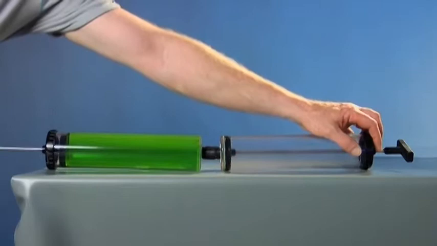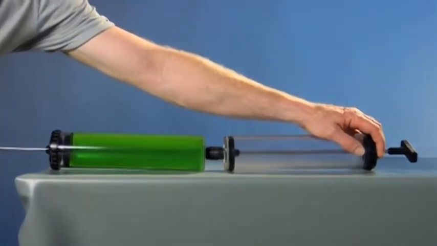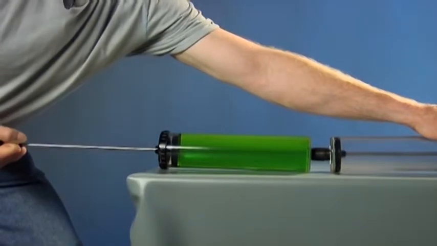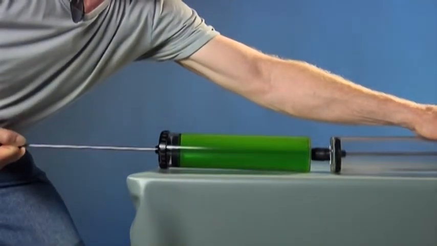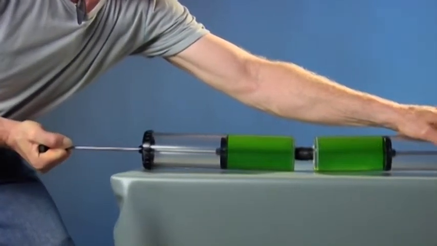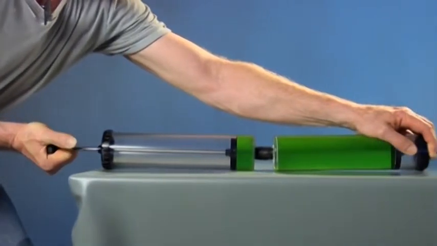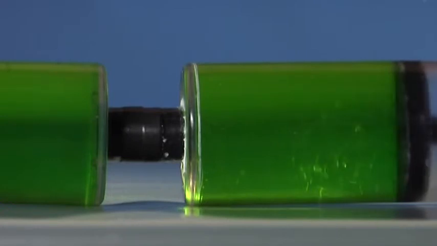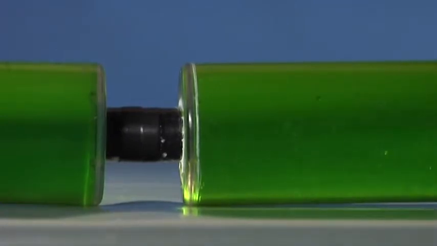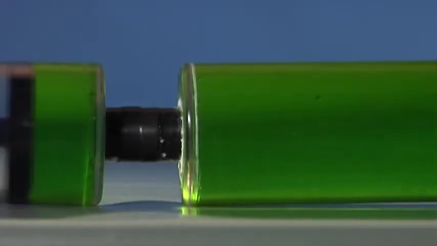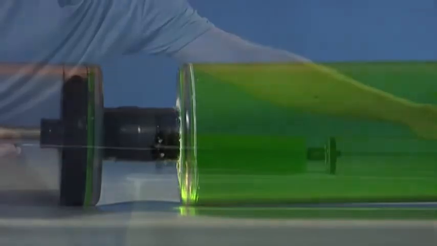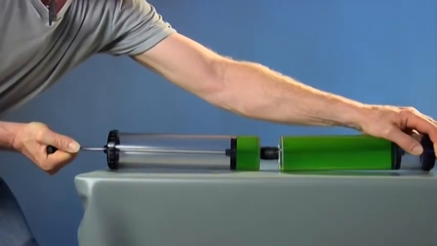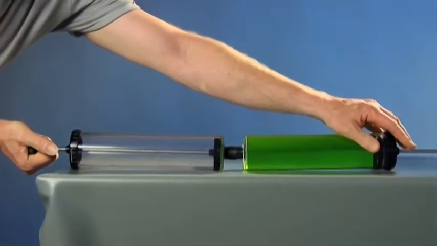To cause the water to move from one cylinder to the other, a pressure gradient must be created. One way of achieving this is by applying pressure by pushing the plunger on the left, which causes the water to move from left to right, filling the right side cylinder. Note that because water is virtually incompressible, its volume does not change while moving in a flow condition. It is only able to move and change shape.